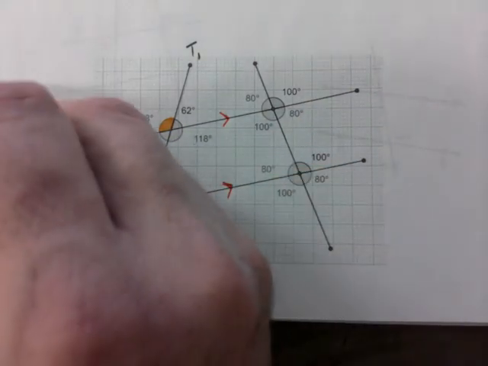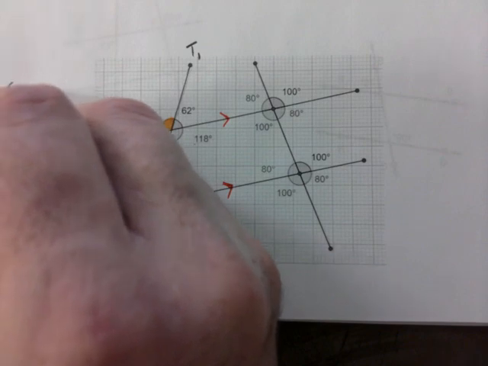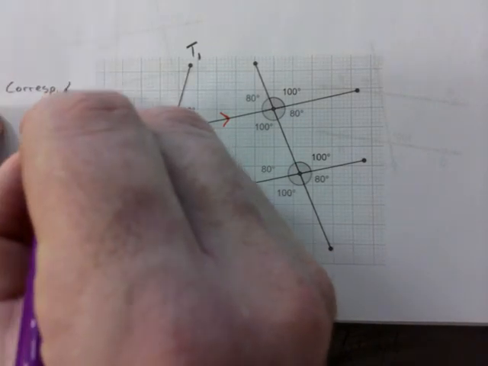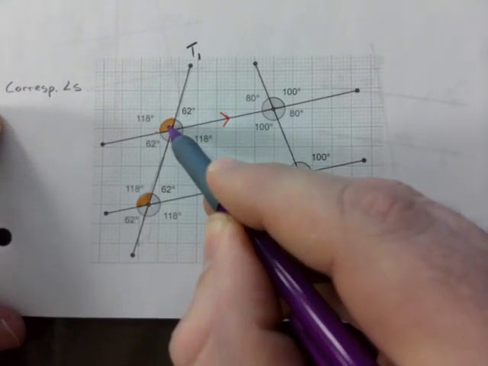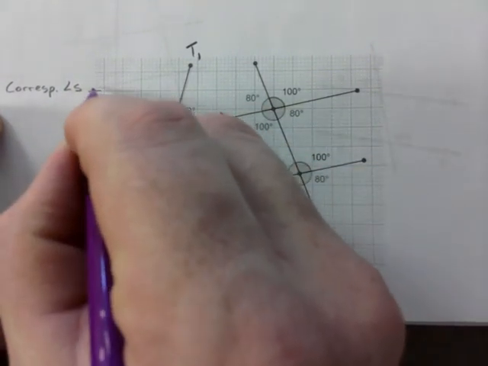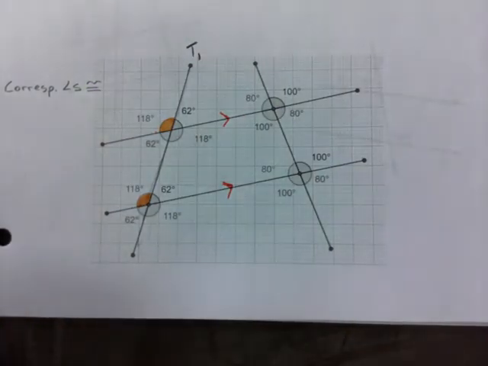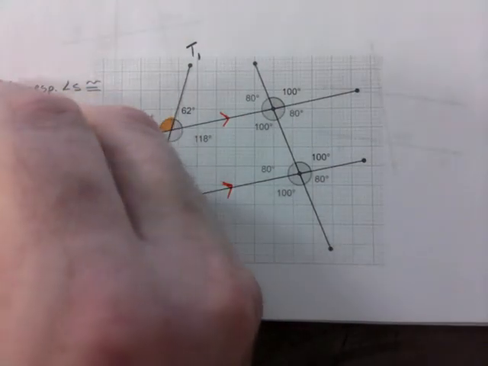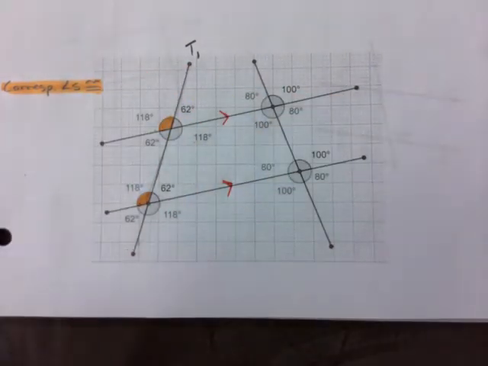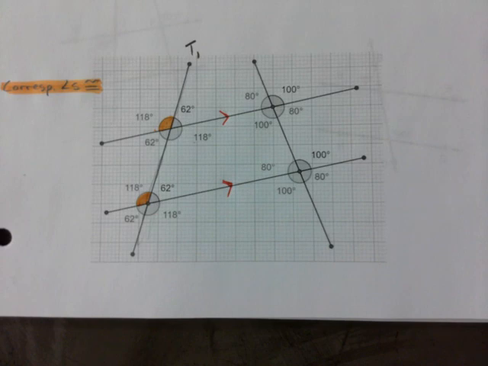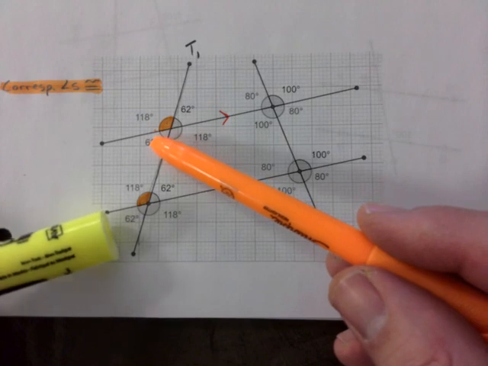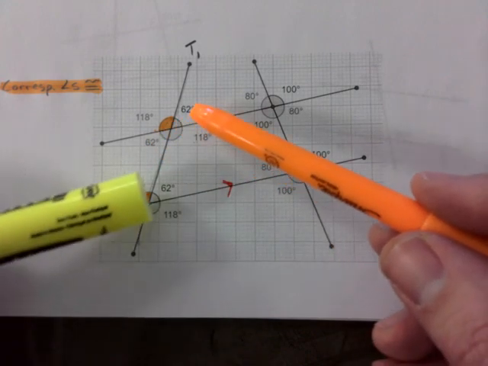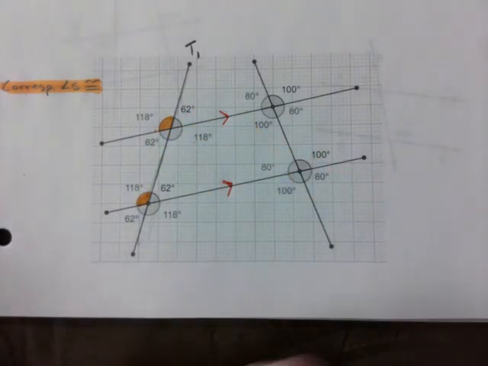So I will say corresponding angles, are they congruent? You see that they're congruent? Yeah. I'm going to highlight that with orange. Is there more than one pair of corresponding angles there? You'd have to say yes. Yes, Mr. Dirksen, because 62 and 62 here, these are also considered corresponding, right? But we won't mention them all because it's too tedious.